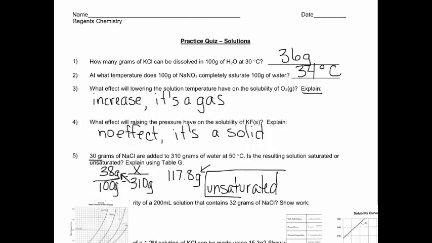And as long as you show some work, like I did here, you'll be fine for your explaining using Table G.